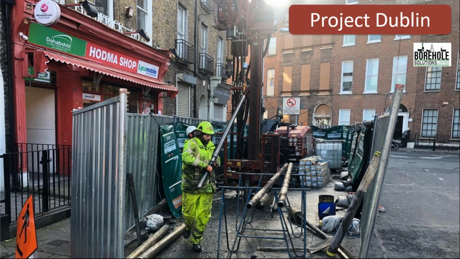On to you, Rutger, to talk about Project Dublin. Hello, Rutger. Sorry, Dave, I turned off the microphone to prevent back noises. Okay. So the picture we see now is on a very tight site in the center of Dublin. John, can you explain what the goal of this project was?